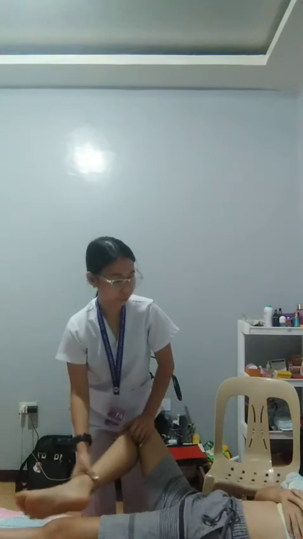Next is test for psoas sign. Reposition to the left side lying position and hyperextend the client's right leg. Test for obturator sign. Support the client's right knee and ankle, flex the hip and knee, and rotate the leg internally and externally.